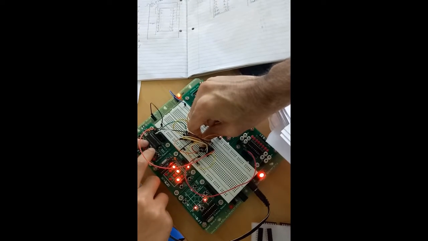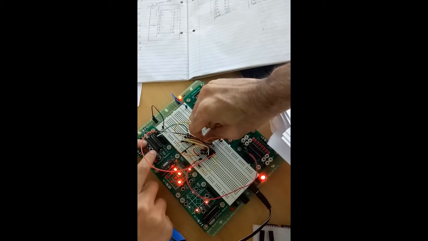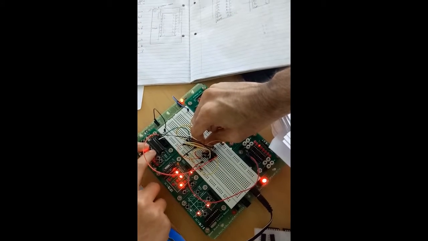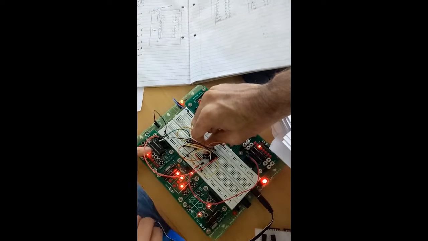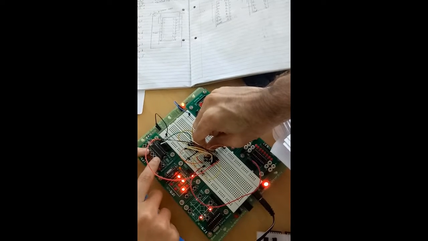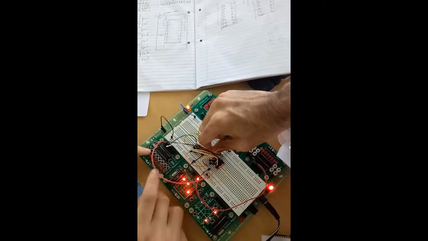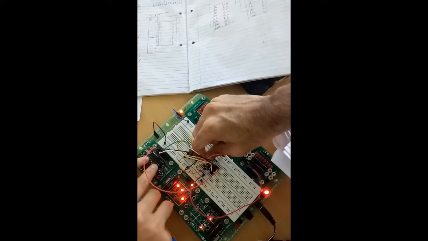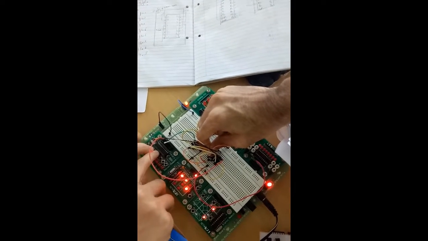This is 7, it shouldn't be lighting up. 8, 9, 10, 11, 12, 13, and 14. Just do 12 again. This is 12. 12 is 1100. Yeah, 1100. It's not lighting up. 12 is not output.